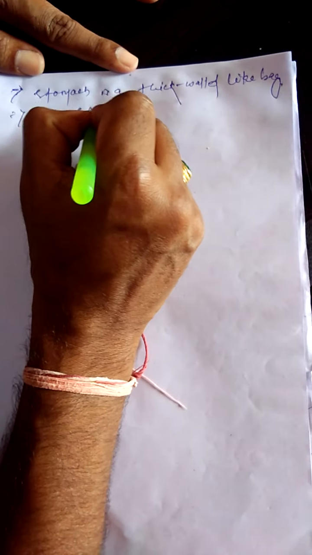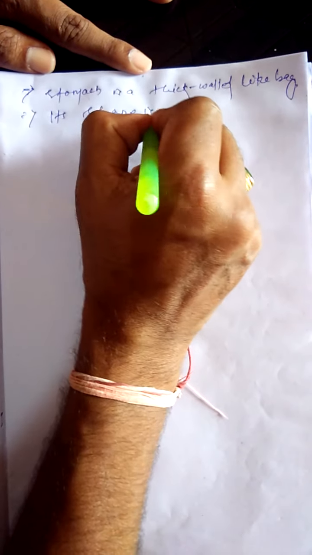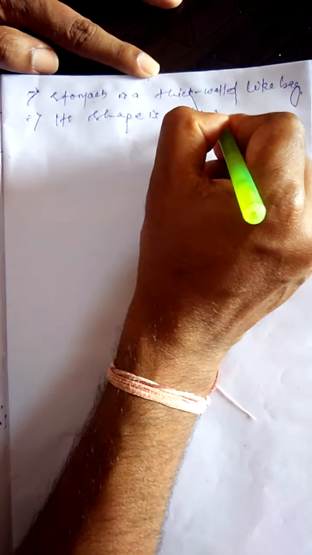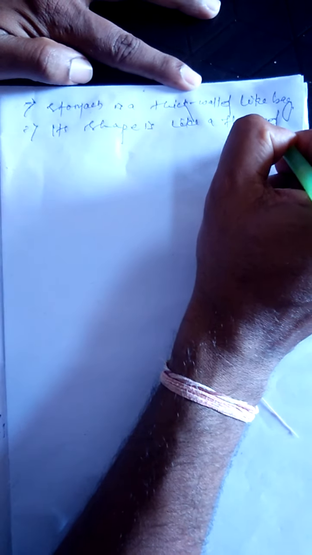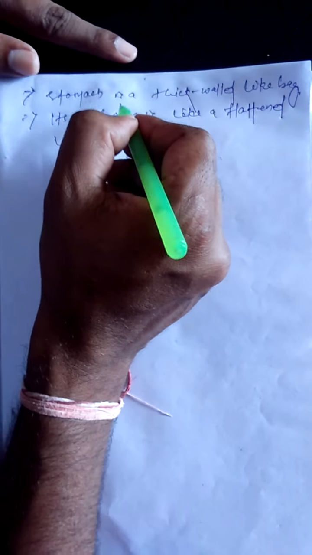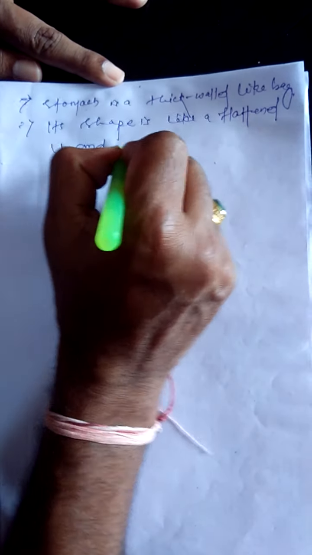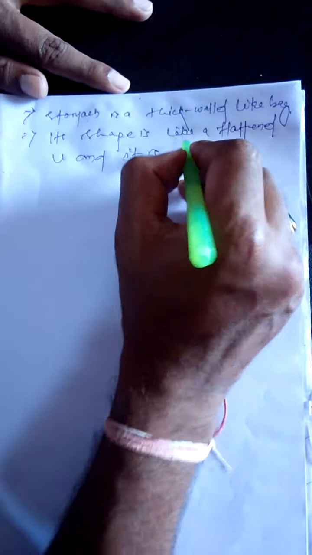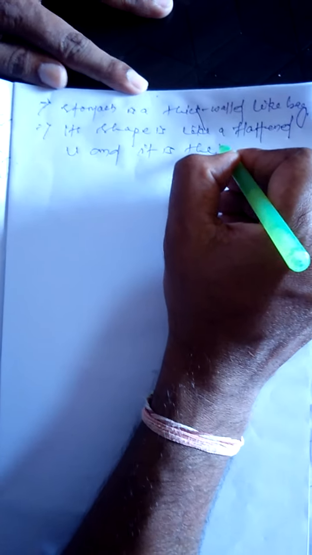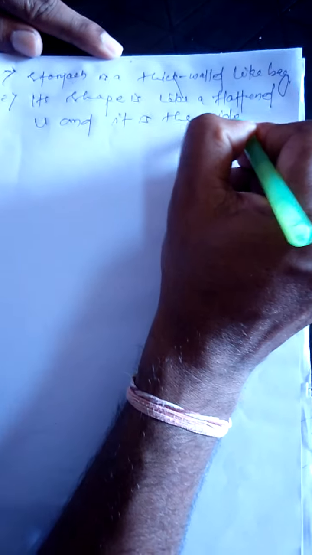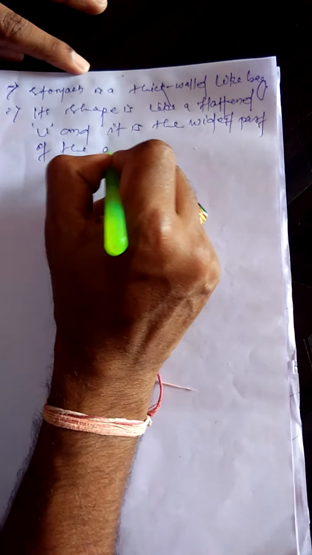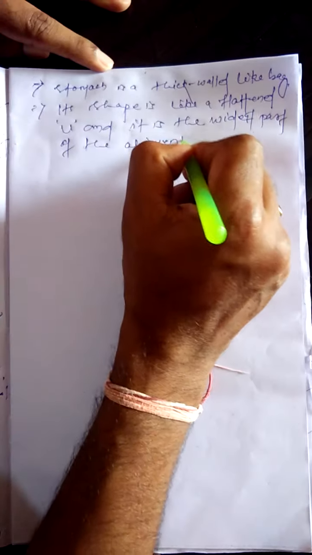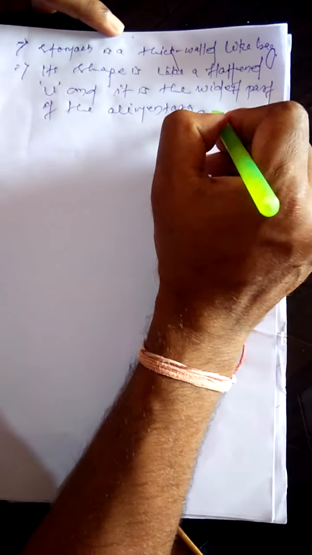Its shape is like a flattened U or capital U, and it is the widest part of the alimentary canal.